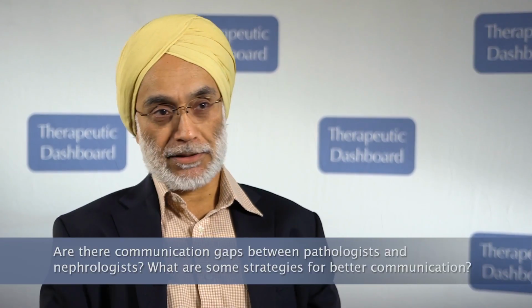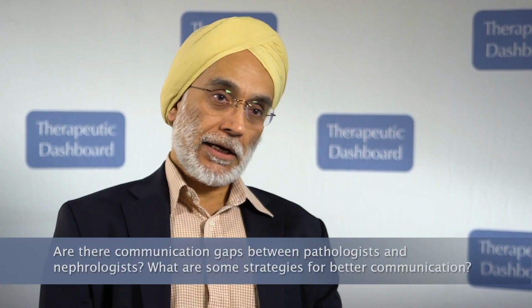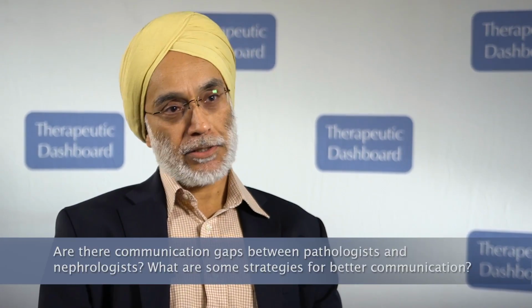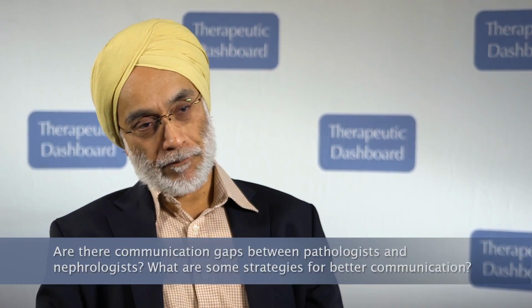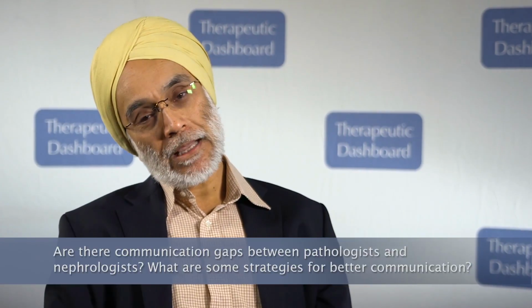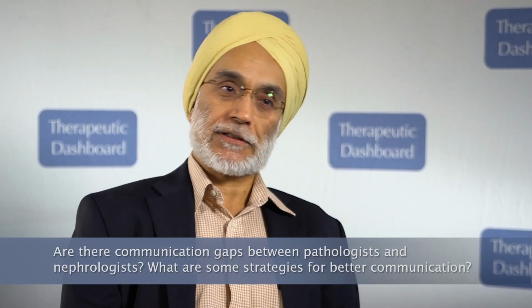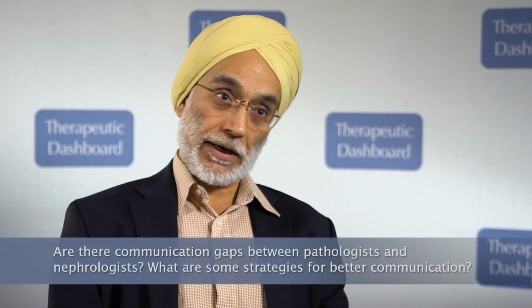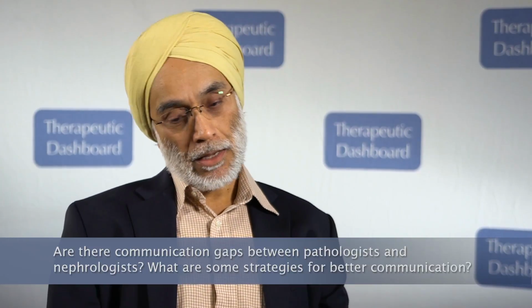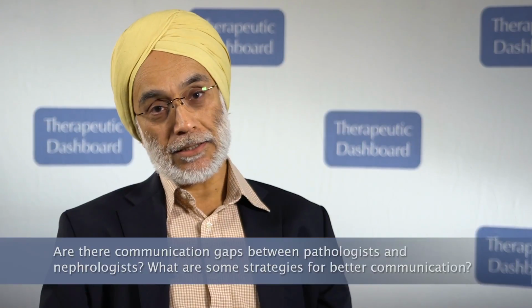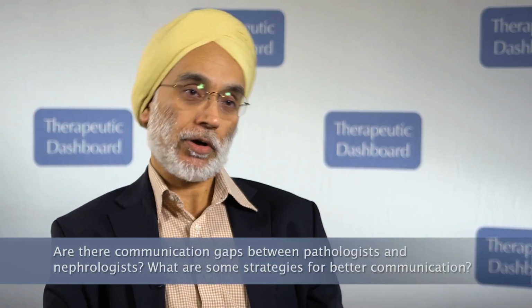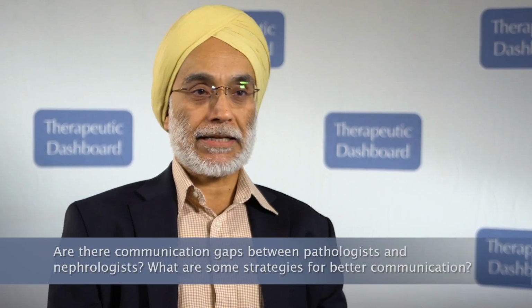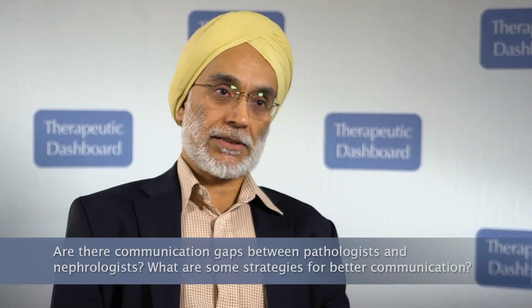cell mediated rejection, Banff grade 1A. A diagnosis number 2 might be severe chronic allograft nephropathy. Now, a busy nephrologist may read only the first line, for example, and say, oh yes, there's grade 1A rejection, I have to treat it. But if you were to read the second line, it's also saying there's severe chronic allograft nephropathy, which means that the kidney is close to the point where it needs replacement.